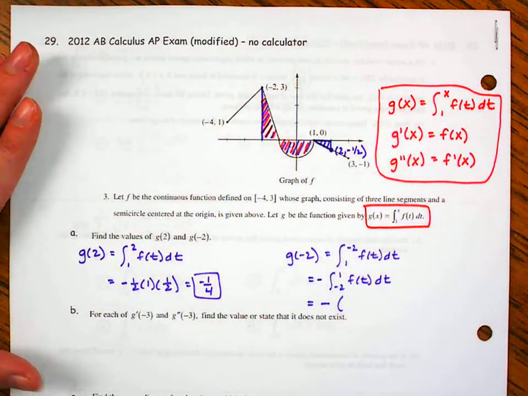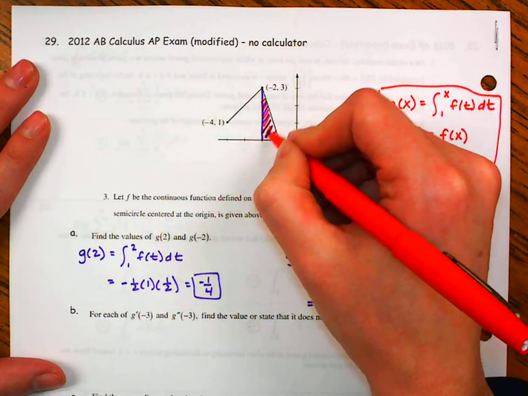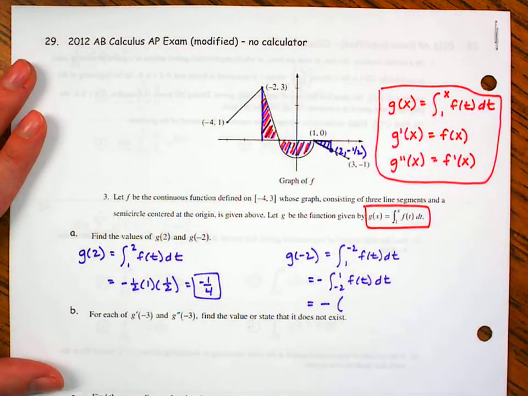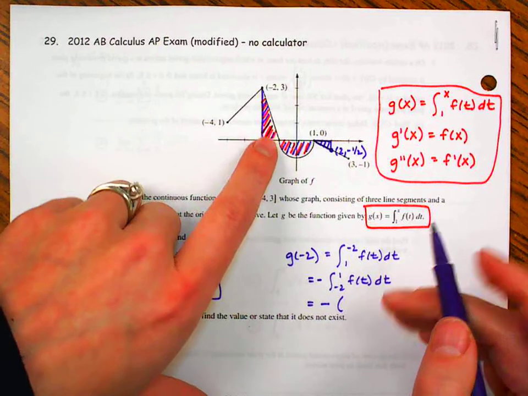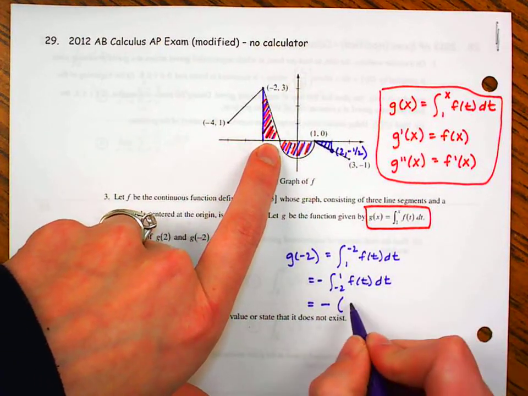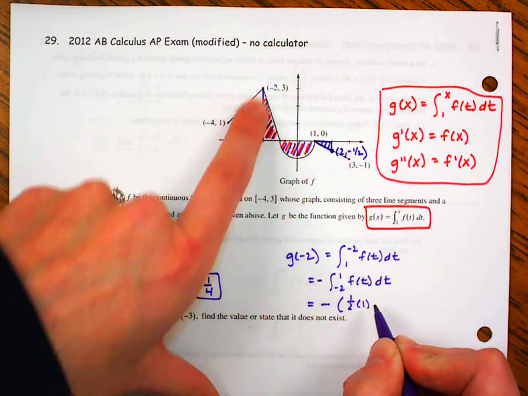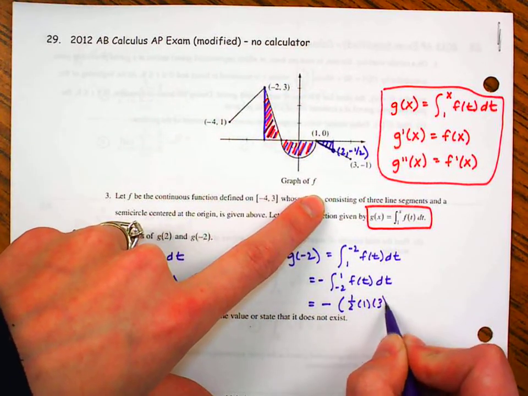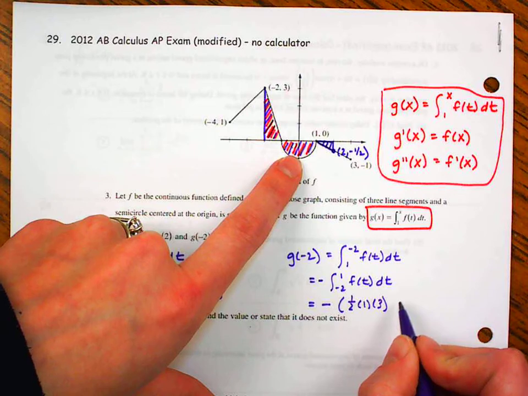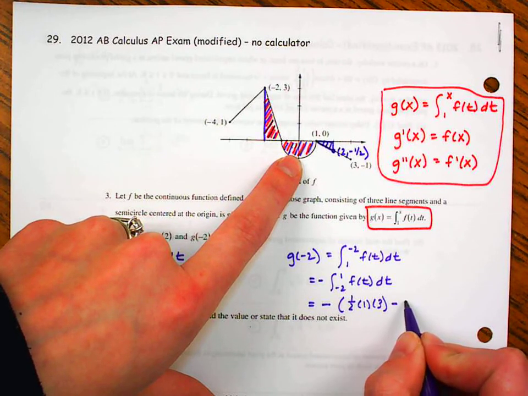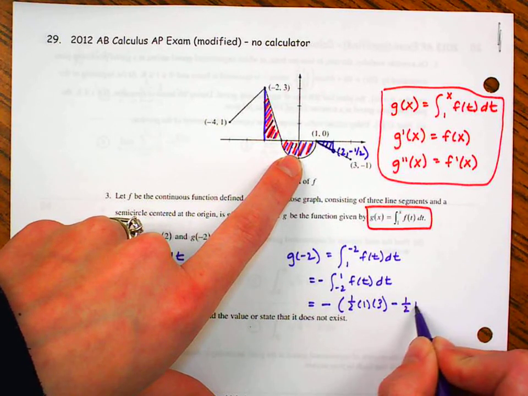We're going to find the area of all of that. Okay, so let's find that area. This is above the x-axis, and it's a triangle, so it's going to be a positive 1/2, a width of 1, a height of 3. This is below the x-axis, so we're not going to add it, we're going to subtract it, and it's going to be 1/2 of a circle, so 1/2 of pi r squared.